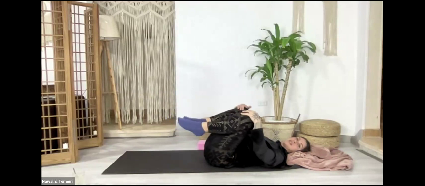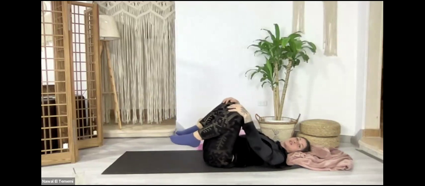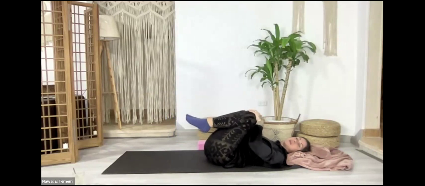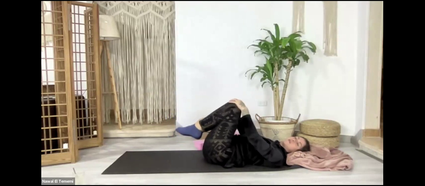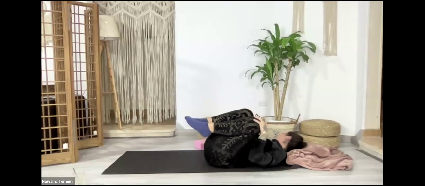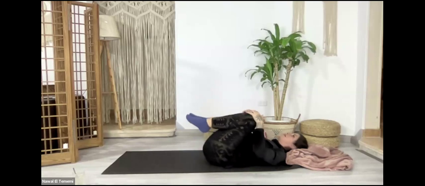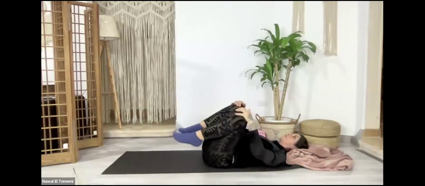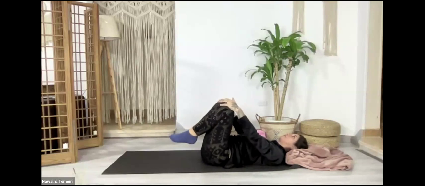Both knees come into chest, small clock circles. So thinking of the sacrum as your clock. So feel that spaciousness in the sacrum now after doing that supported bridge. Then move all my blocks and everything out of the way. The circle, this low back. Breathing, of course, the whole time.